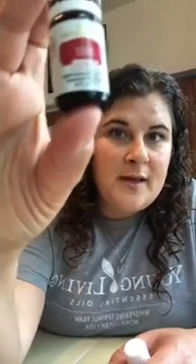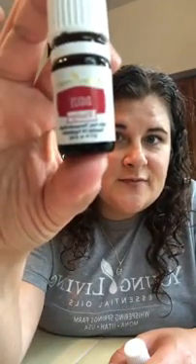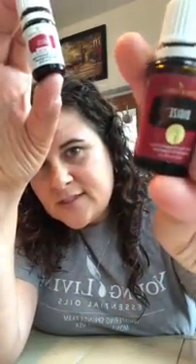You can maybe see this one says Digize Vitality. This one just says Digize. I want to point that out to you. The oil inside of both of these bottles is exactly the same. It's the same plants, the same distillation, the same batch of oil. The only difference is the label. That way you know what's safe to use.